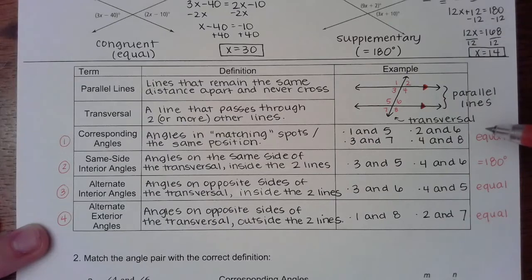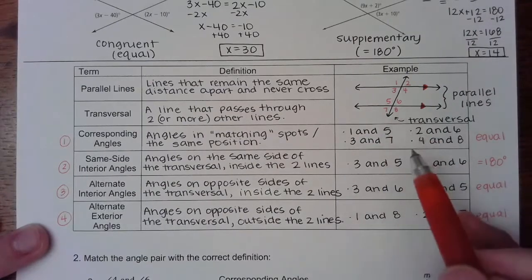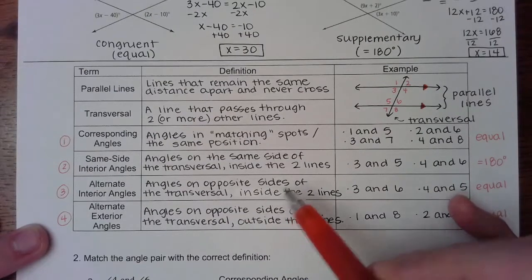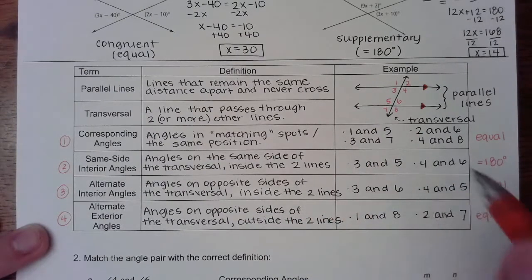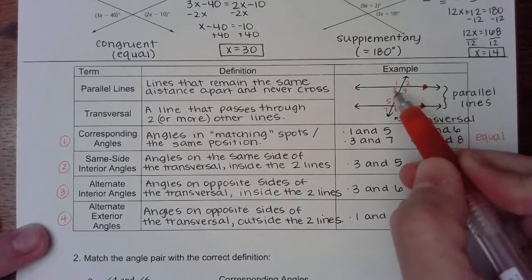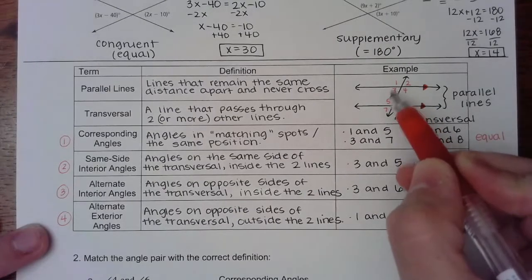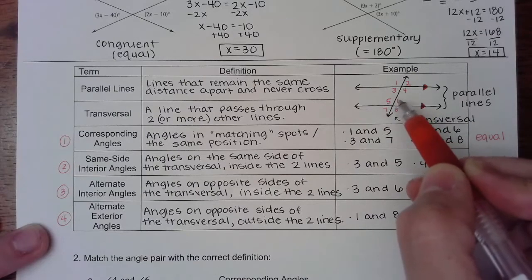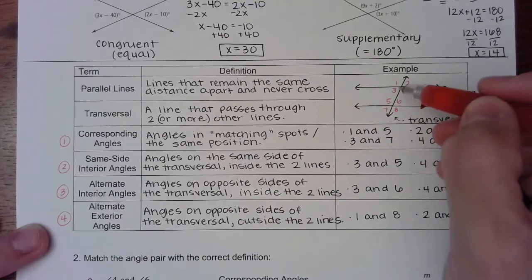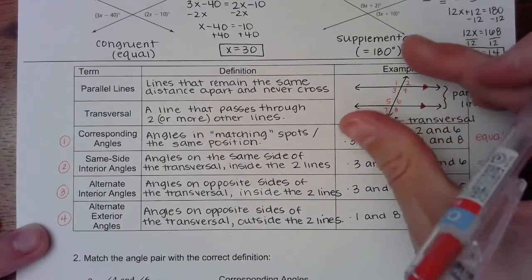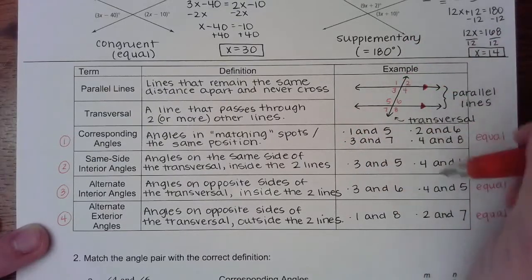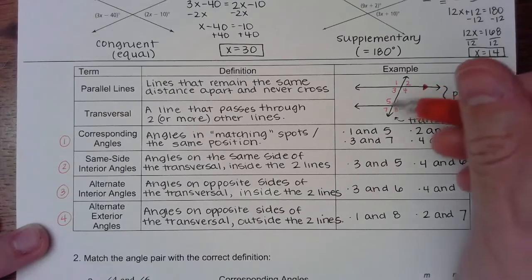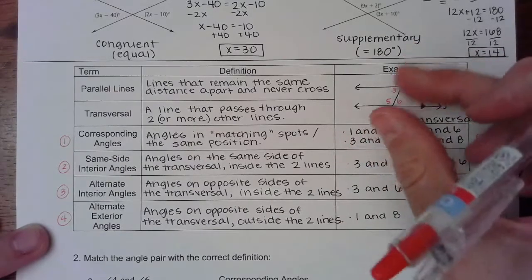Alternate interior angles are on opposite sides of the transversal, but they're still inside the two lines. So it says angle 3 and angle 6. Let's see where those ones are. Angle 3 is right here, inside, but it's on the left. And then over here, angle 6 is inside, but it's on the right. So they're on opposite sides of the transversal, but they're inside the two parallel lines. The other pair is angle 4 and angle 5. So 4 is on the right, 5 is on the left, and they're inside the two lines.